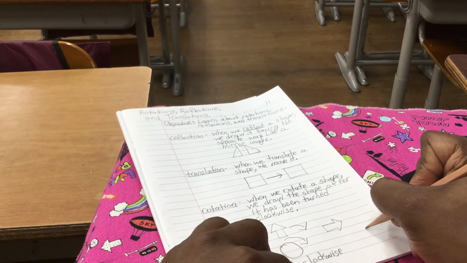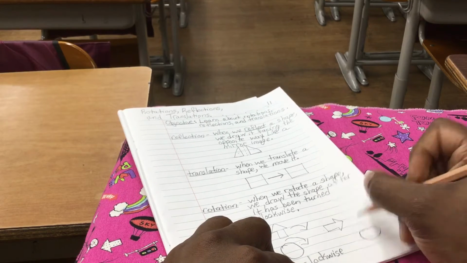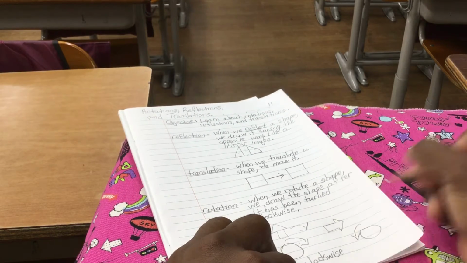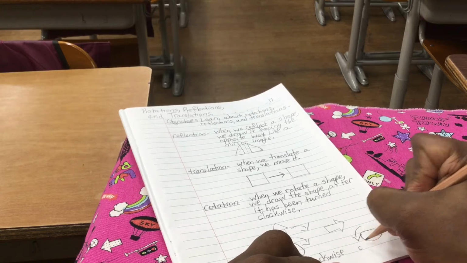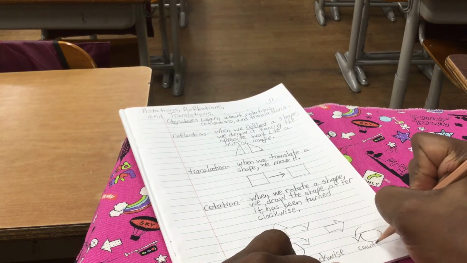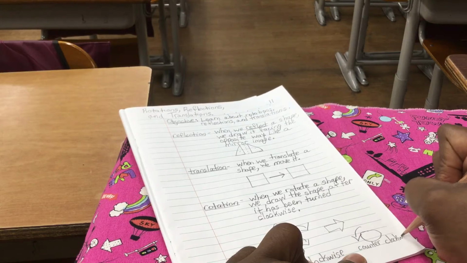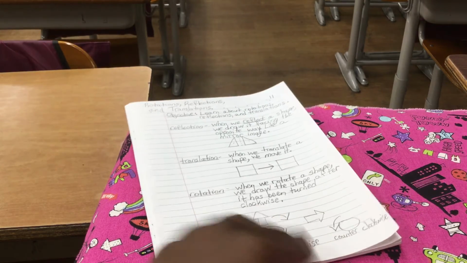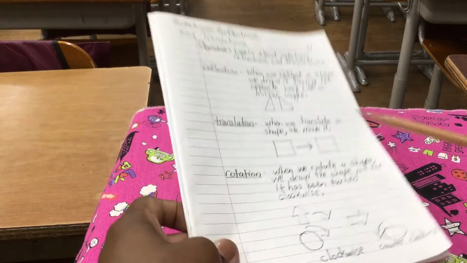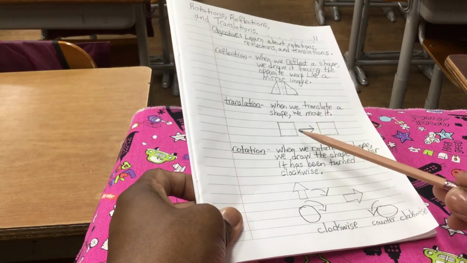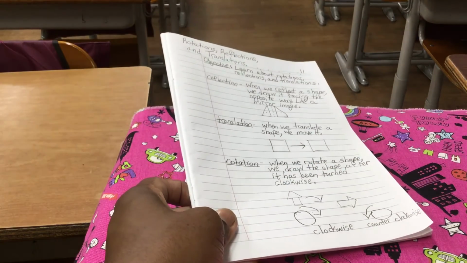You can go in the other direction too. When you go the other way, we call that counterclockwise. Okay? And there you have it. A reflection, a translation, and a rotation.